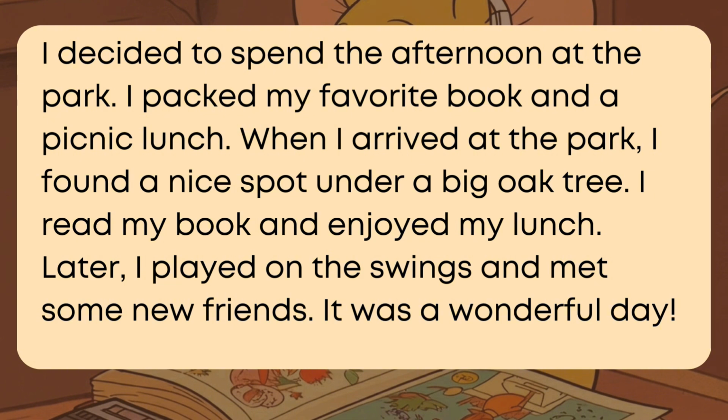So, I decided to spend the afternoon at the park. I packed my favorite book and a picnic lunch. When I arrived at the park, I found a nice spot under a big oak tree. I read my book and enjoyed my lunch. Later, I played on the swings and met some new friends. It was a wonderful day.